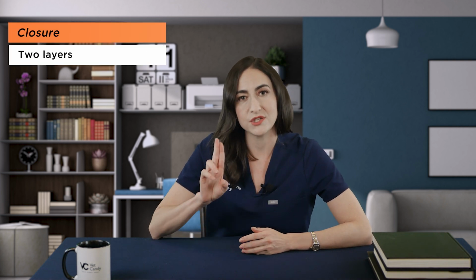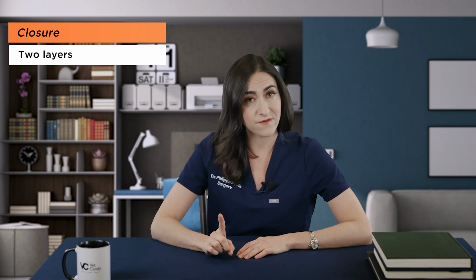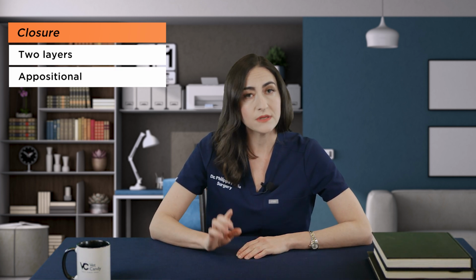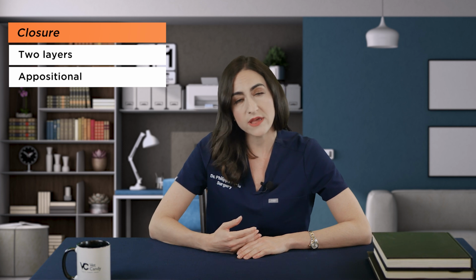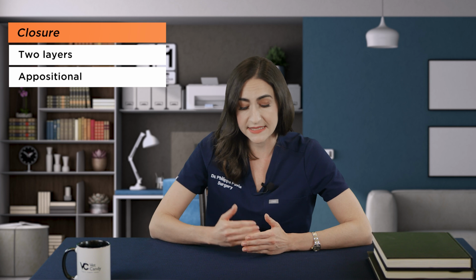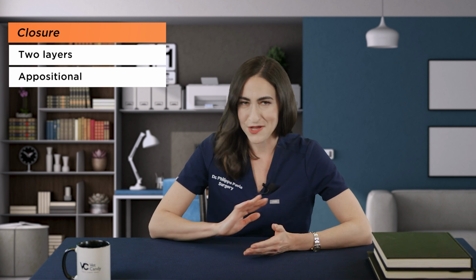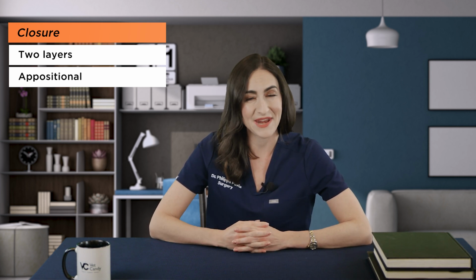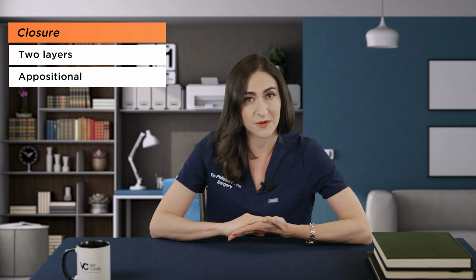Close the stomach in 2 layers. Your first layer will be an appositional, simple continuous layer with a monofilament absorbable material. And the second layer, after flushing, always flush between layers. You can trap an abscess in between layers of a gastrotomy closure.